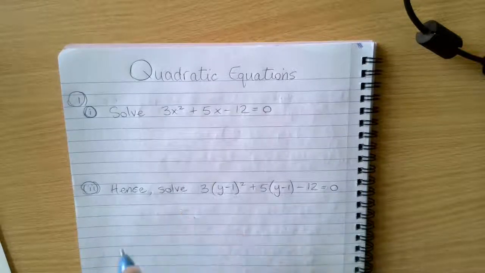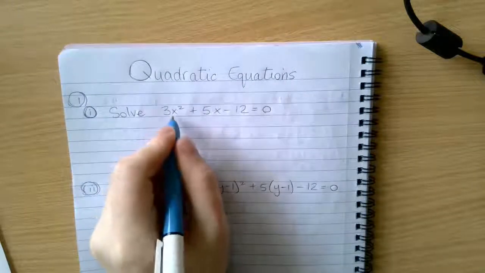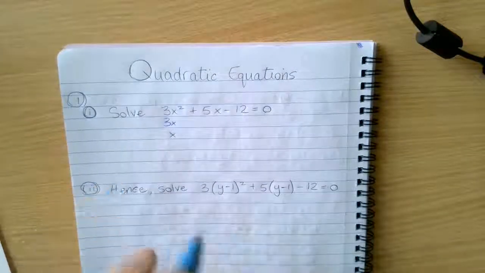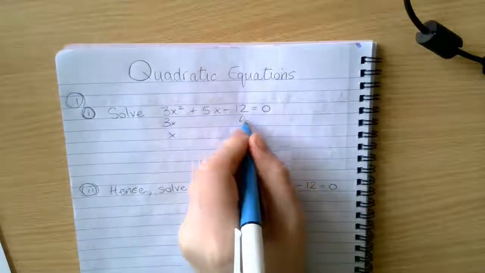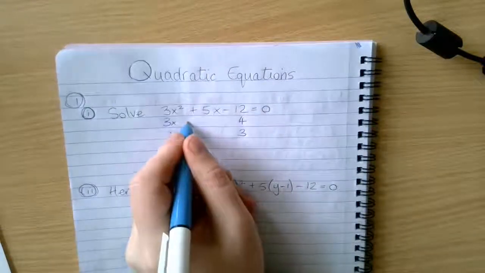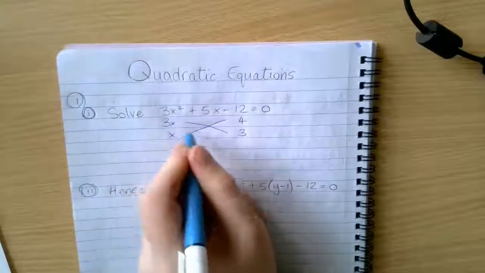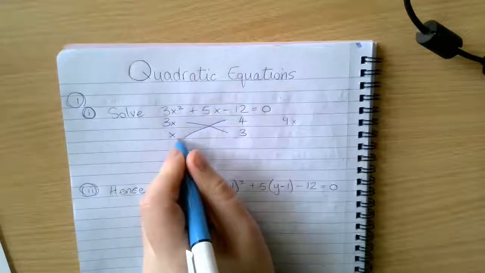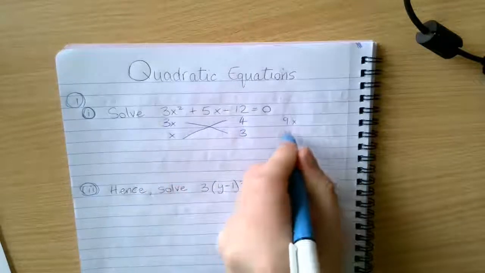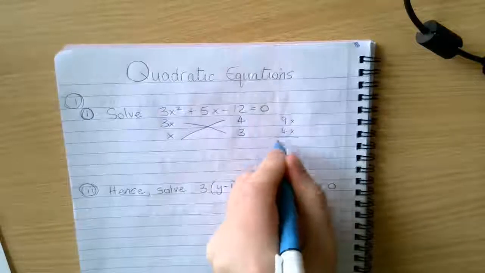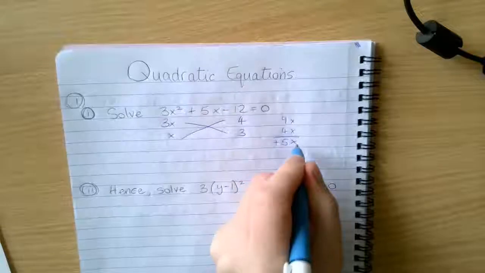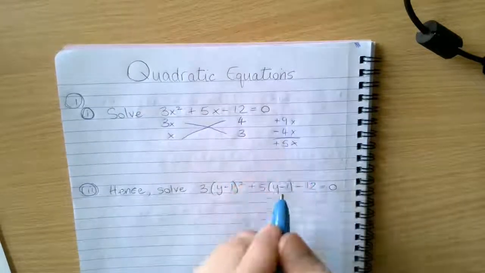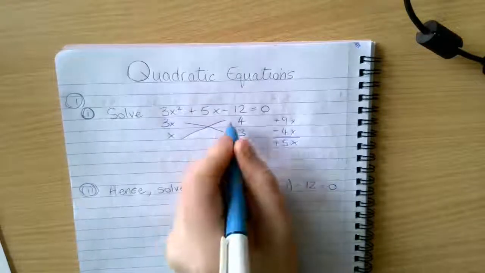So we need to find the factors of 3x squared, so it's going to be 3x and x, and then we need to find the factors on the other side. There's lots of different factors, but you'll see the ones that work are 4 and 3. So 3x by 3 is 9x, and then you can see that 4 times x is 4x, and then to get plus 5x out of that we have to plus the 9 and minus the 4. So that means it's going to be minus here and plus here.